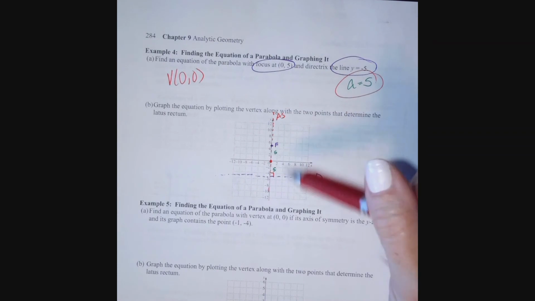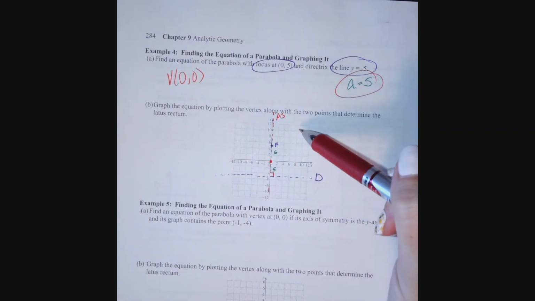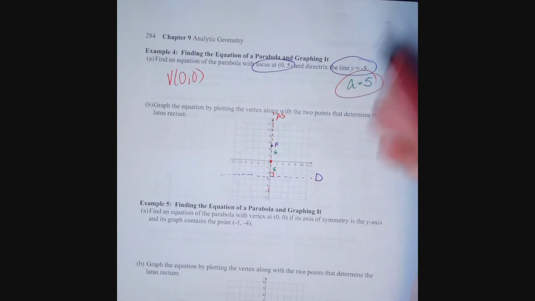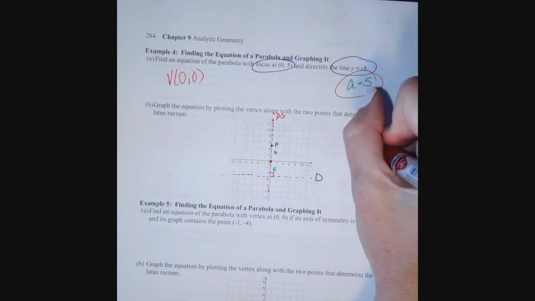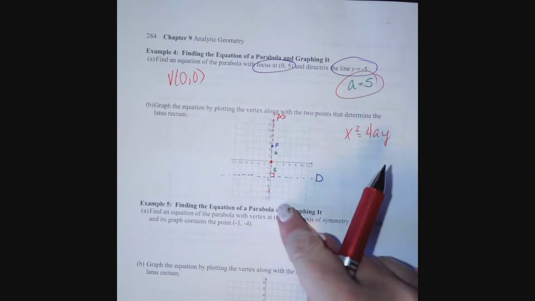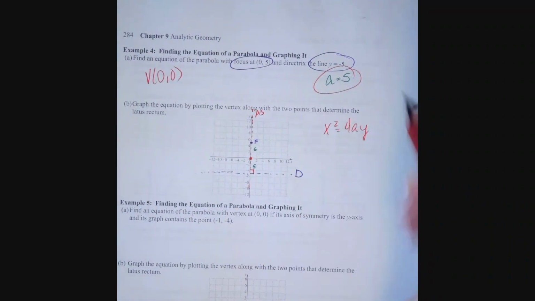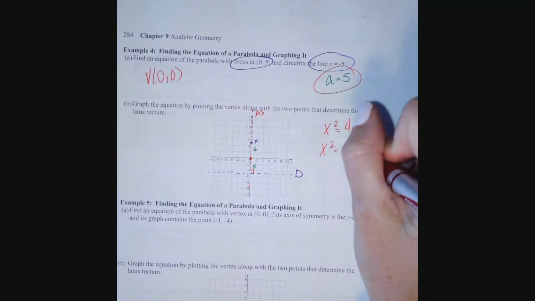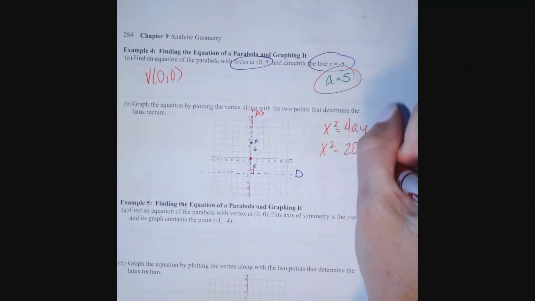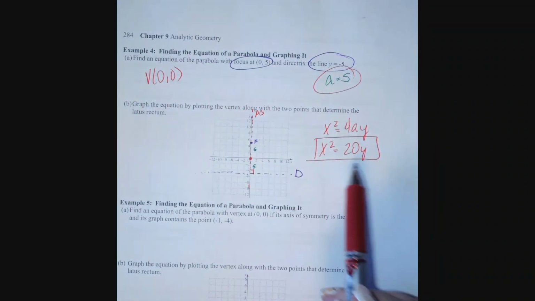If our focus is here and our vertex is here, our parabola is going to open up. The equation of my parabola that opens up is x squared equals 4ay. We know it's an x squared because it opens up or down, and since it opens up, it's a positive 4ay. So if a is 5, then I have x squared equals 4 times 5, which is 20y. There's my equation for my parabola. That's what I was asked to find, part a, the equation of the parabola.